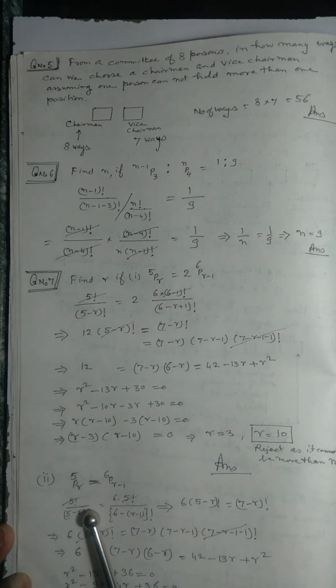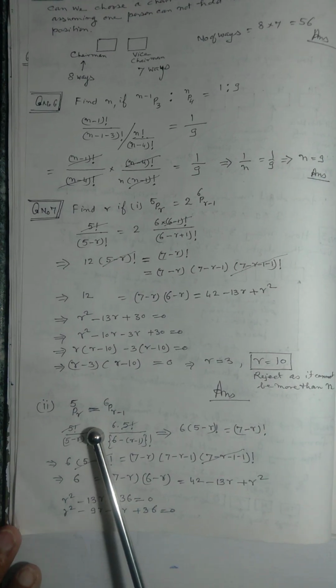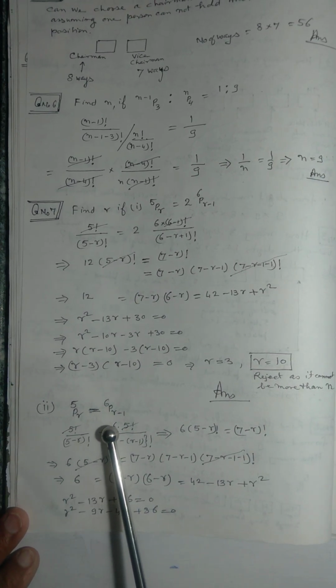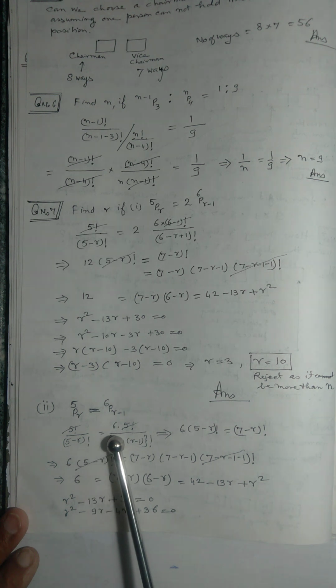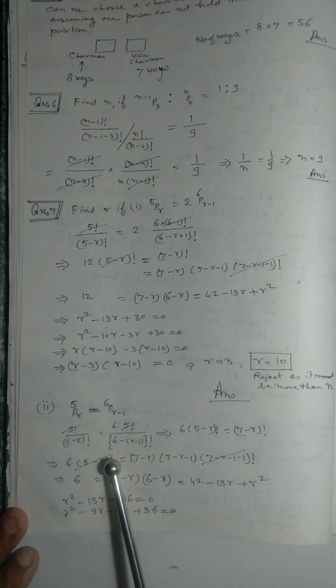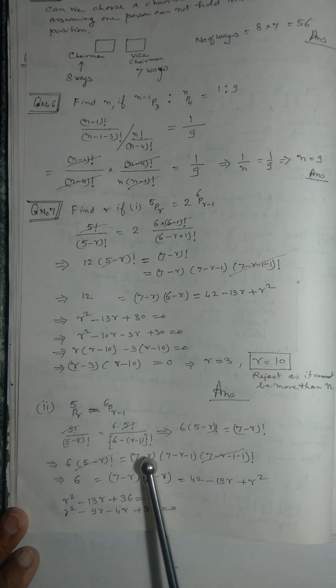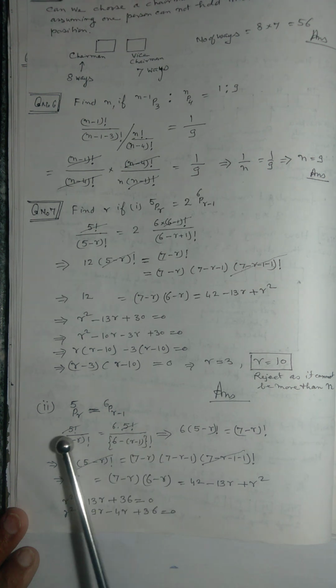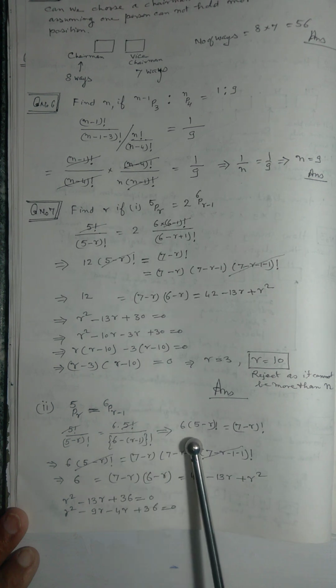Now come to the second part of this question. That is 5pr is equal to 6pr minus 1. That is equal to 5 factorial upon 5 minus r factorial. अब देखिए यहाँ पर जो 6 फैक्टोरियल होना चाहिए था, तो मैंने क्या लिखा है 6 इंटू 5 फैक्टोरियल, और नीचे डिनोमिनेटर में आ जाओ 6 माइनस आर माइनस 1 फैक्टोरियल. अब ये 5 फैक्टोरियल और 5 फैक्टोरियल कैंसिल हो जाएगा. बचे हुए चीज़ को मल्टीप्लाई किए, क्रॉस मल्टीप्लाई.